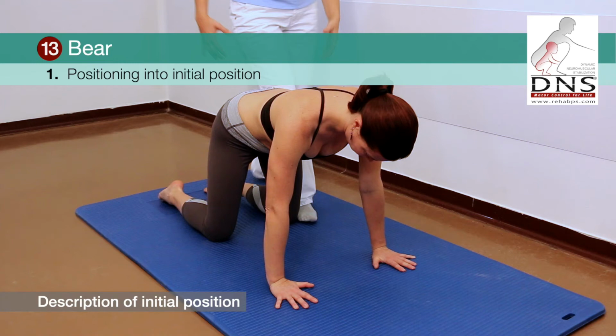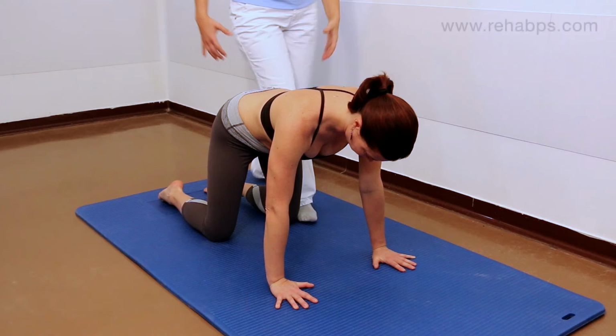Bear position. Transitional phase during verticalization into standing. Sometimes a child will use this position for forward locomotion. For exercise, we can use 3 or 4 point support or 2 point support on contralateral extremities. The patient is in quadruped. The hands are shoulder width apart and can be placed closer to the knees. Flexion is less than 90 degrees. The head is in line with the spine.